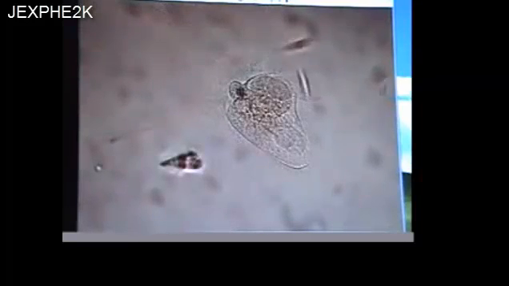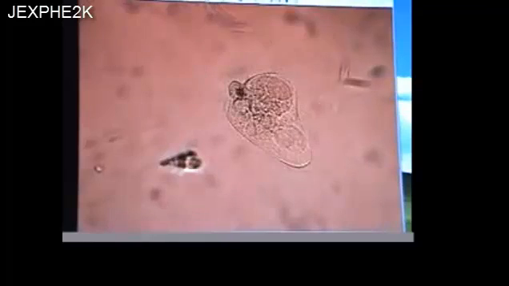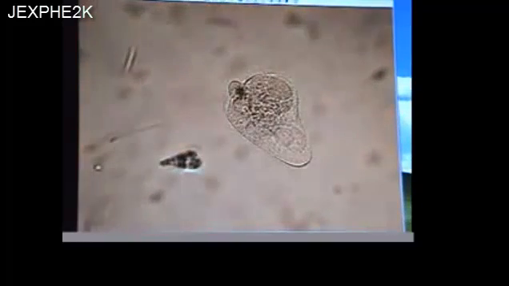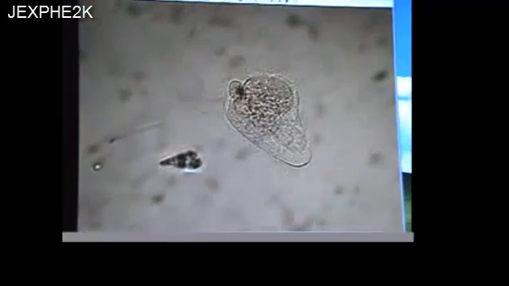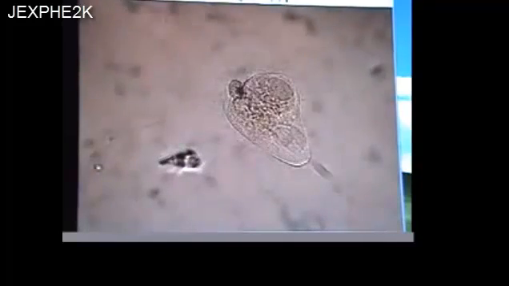Morphological transformation of the protozoa Paramecium caudatum caused by a Rife bare plasma frequency device. It's frequency specific, a specific range of frequencies that will affect the organism.